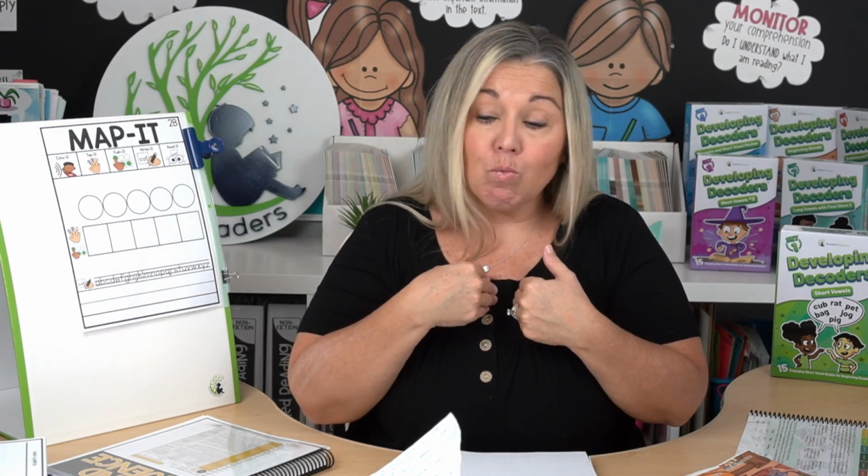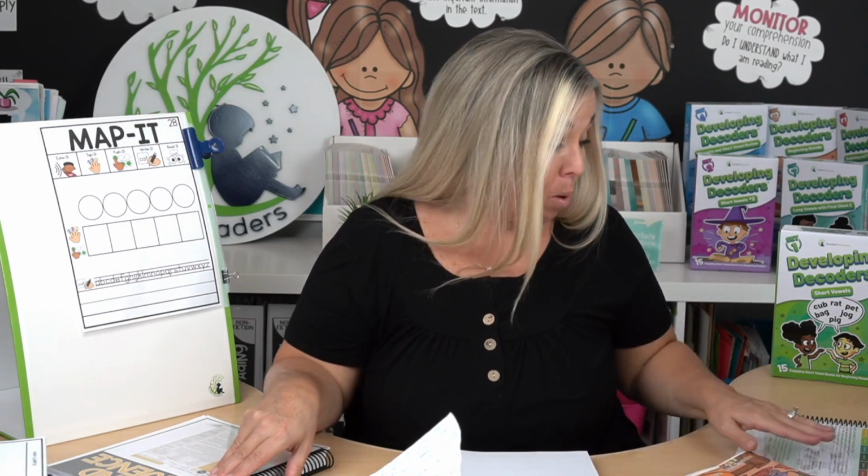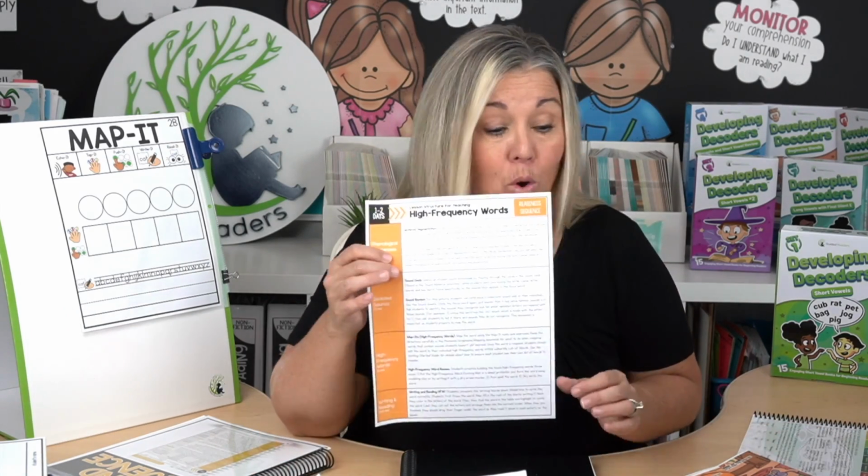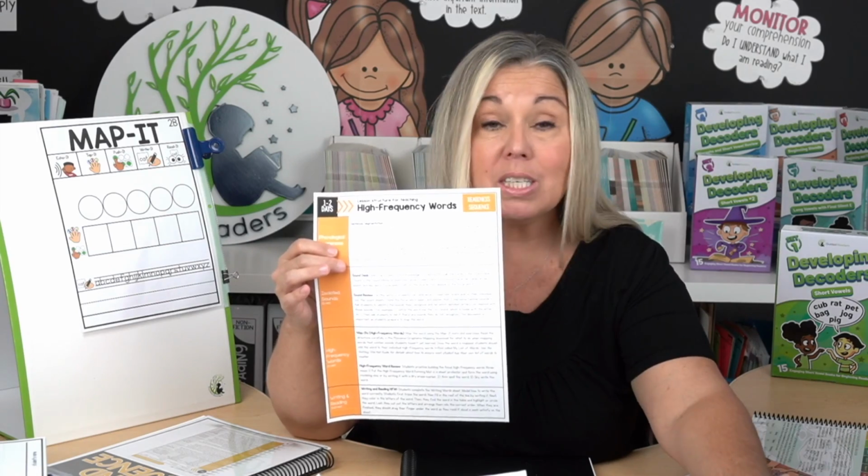So that's our readiness sequence that we included in our program, and it's really what sets us apart from many, many other programs. We absolutely explicitly teach 109 words based on a very specific assessment that we provide for you, and that allows you to pull skill groups with your students to teach the specific words they don't know explicitly.